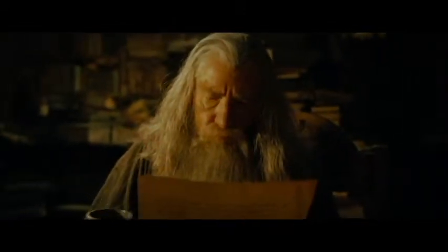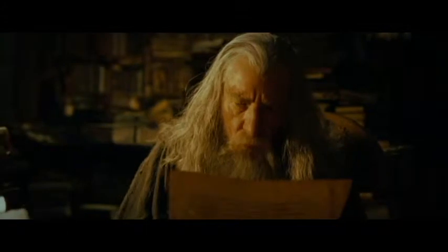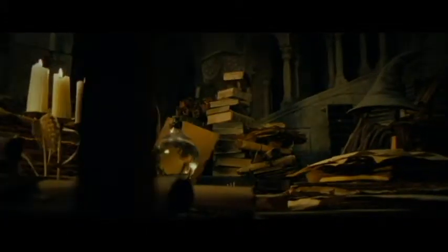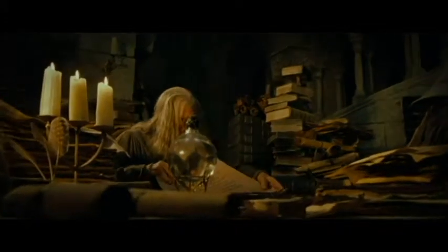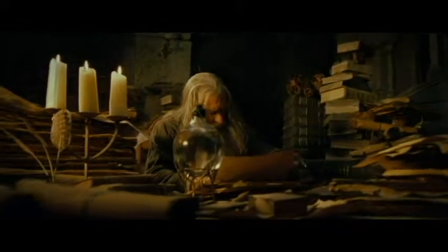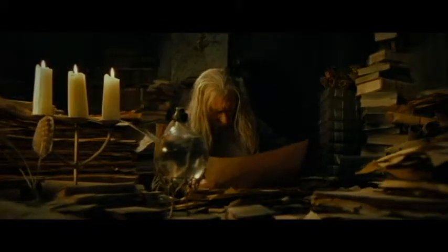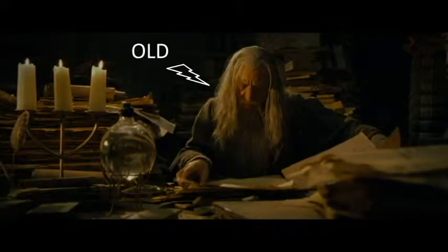May I please have your attention? Gandalf has found some important information for your consideration. Forging is the basic process in which the workpiece is shaped by compressive forces applied through various dies and tooling. It is one of the oldest metalworking operations.